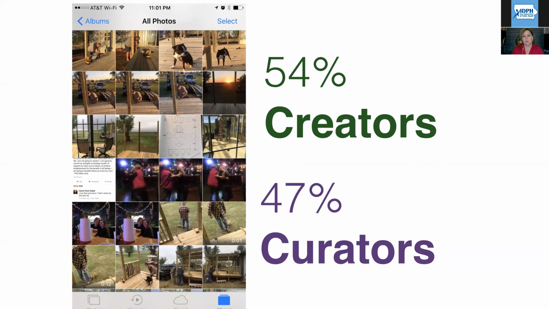A lot of the things that we can find in prevention may not even come from a prevention source, but it's a prevention message. You can pull those in and utilize them in your social media. So those are two of the big roles in social media when you're using imagery.